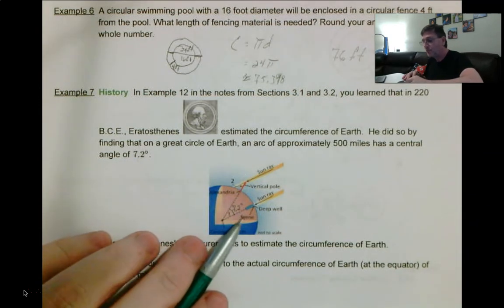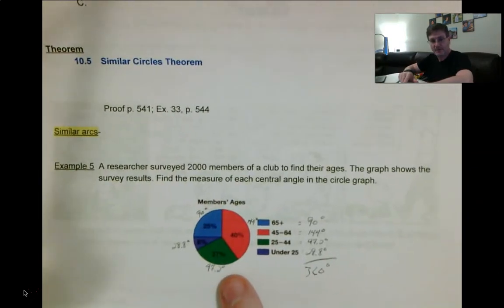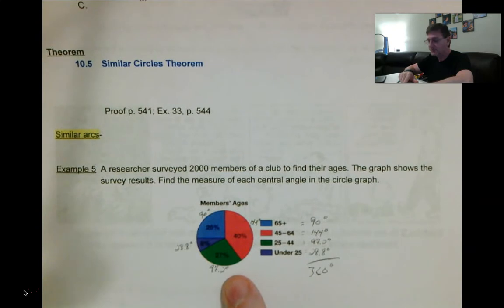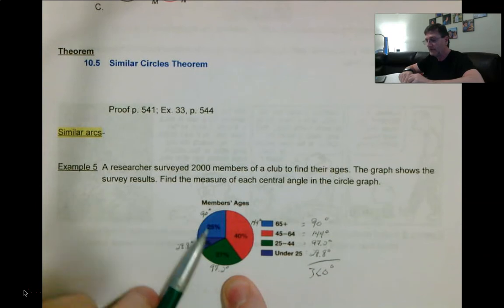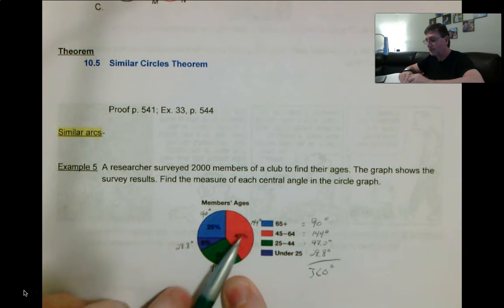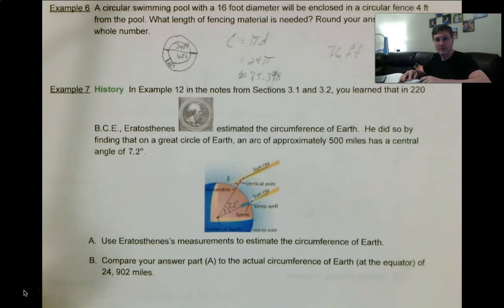7.2 degrees is what fraction of the circle? What we just did a few minutes ago, when we were doing this problem, we were doing percent of the circle, right? We were doing fractions of the circle. We found that 90 degrees is 25% of the circle, or 1/4 of the circle, or 144 degrees is 40% of the circle, right? Or 2/5 of the circle. So what fraction of the circle is 7.2 degrees?